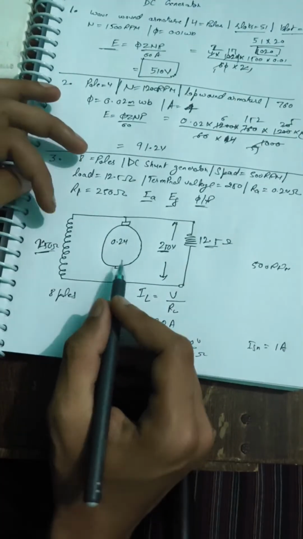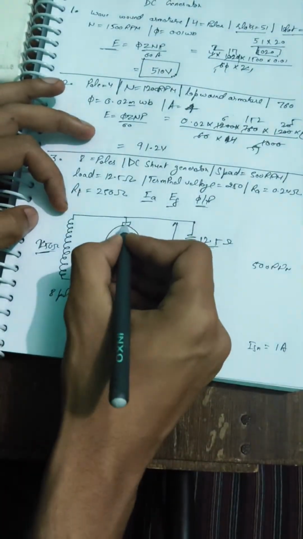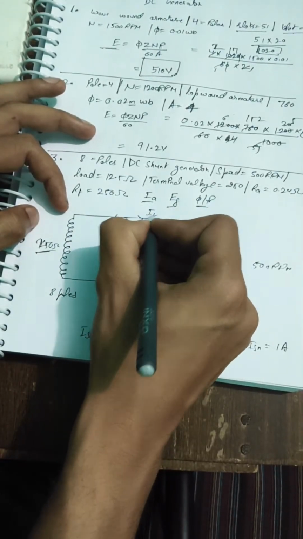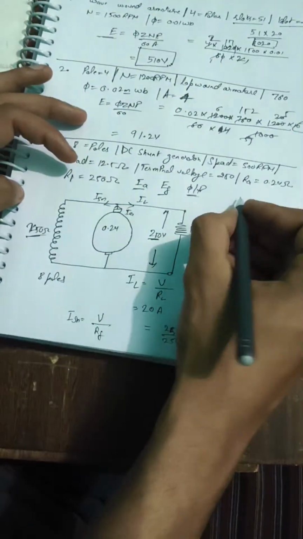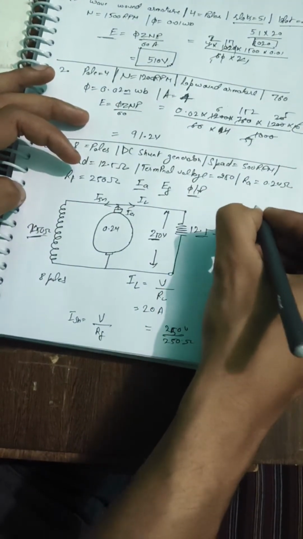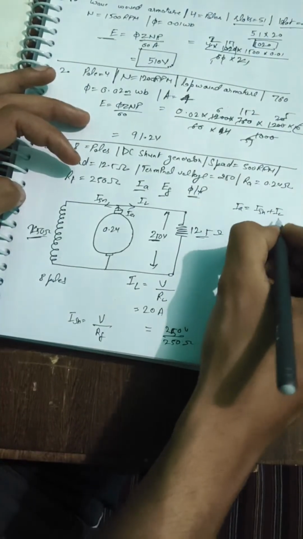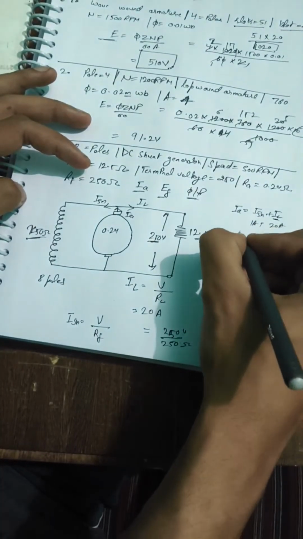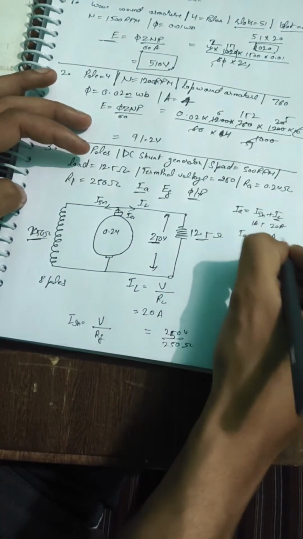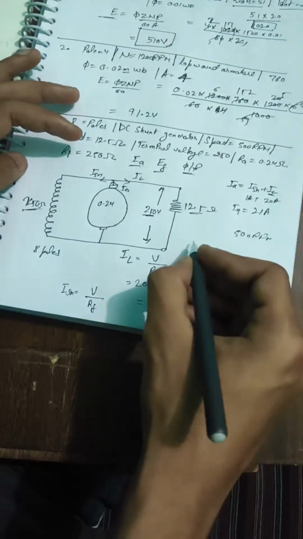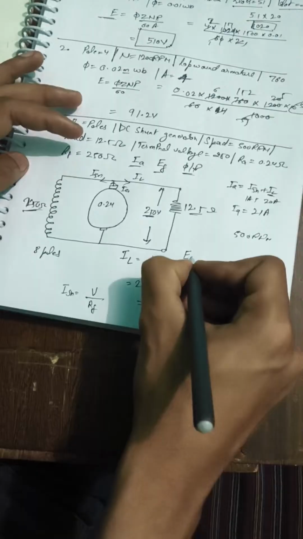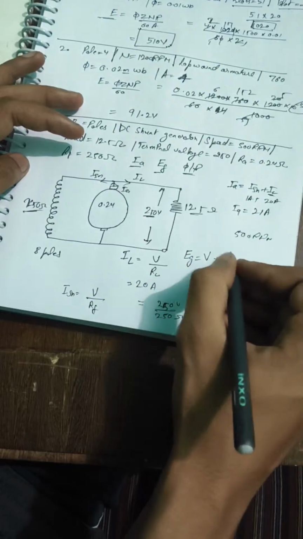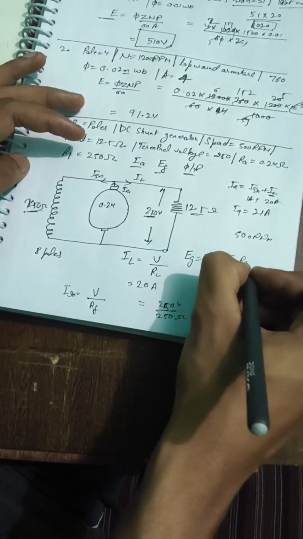Now from the diagram we can see that as it's a shunt generator, this is the direction of current, and IA equals ISH plus IL. We have IL 20 ampere, ISH 1 ampere, so IA is equal to 21 ampere. So the generated voltage is equal to V plus IA RA.